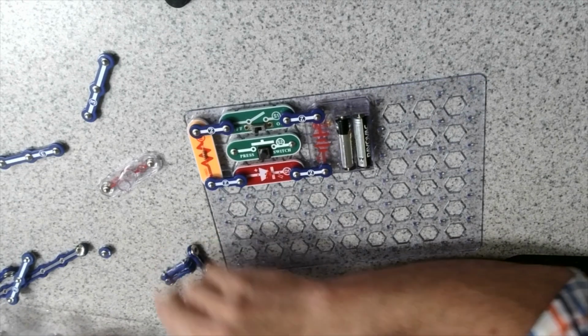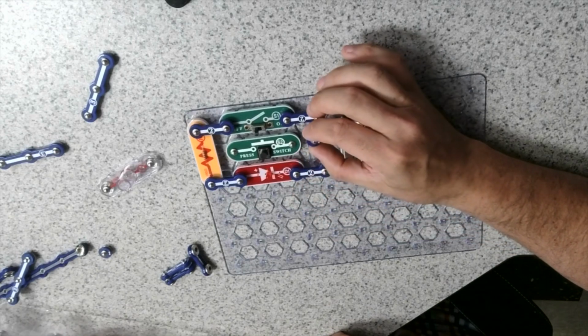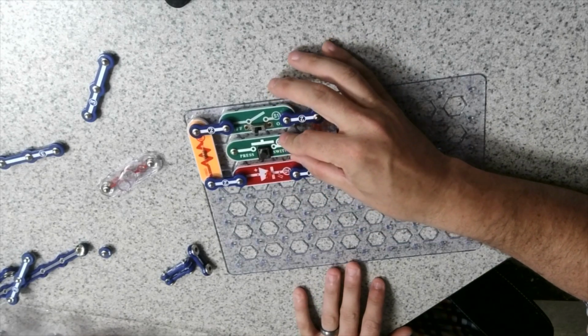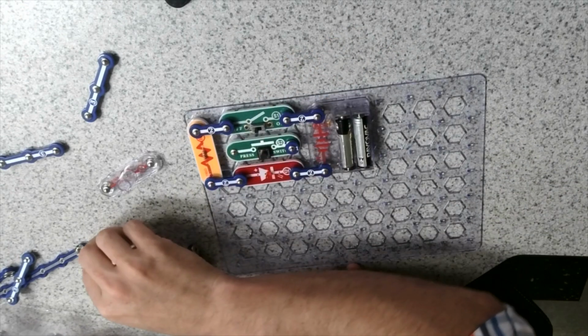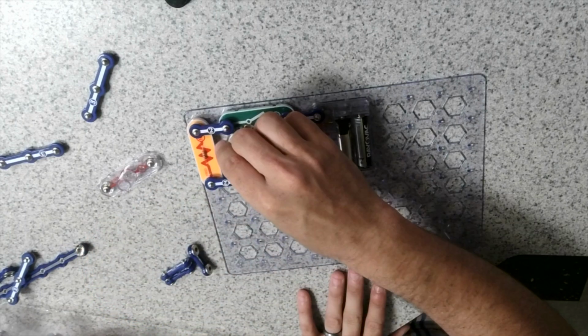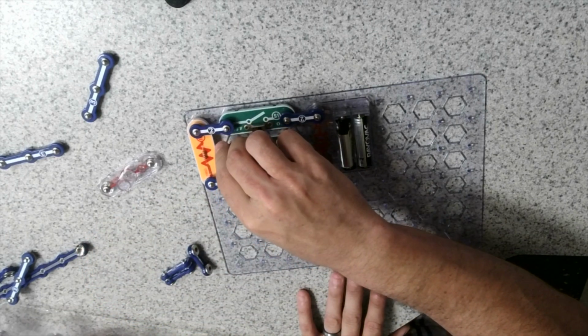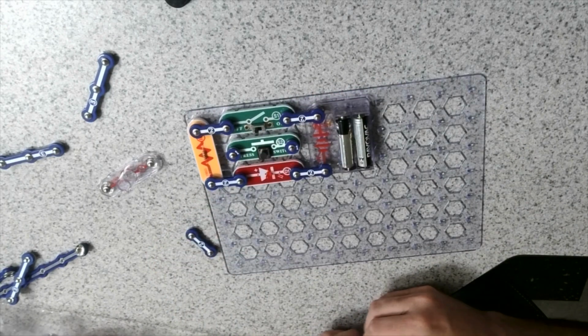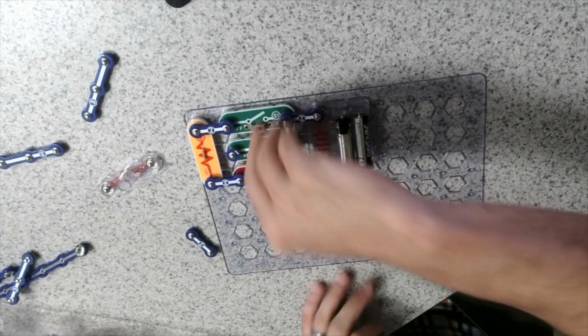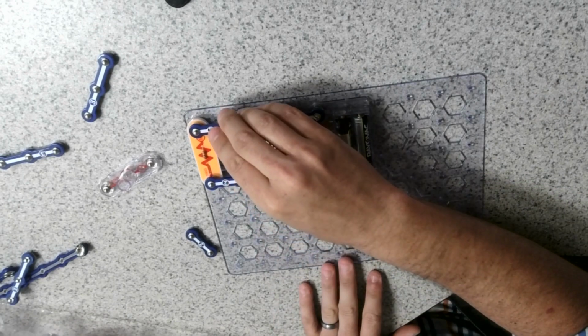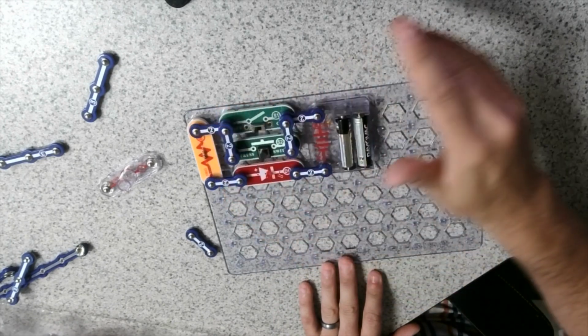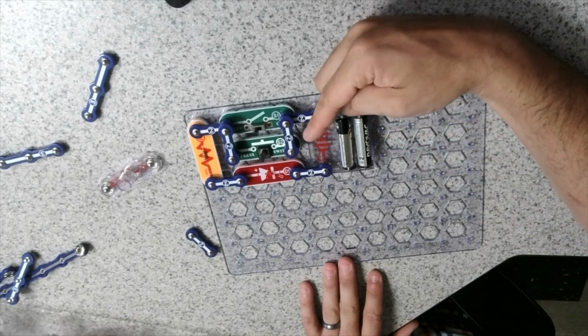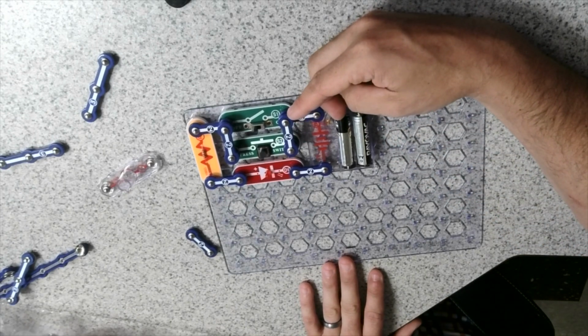Okay, in your diagram, it says there's a number 1 here, and then a number 1 here. And the reason is that way we can connect these circuits here. So let's do that. So now, this project is called This or That.